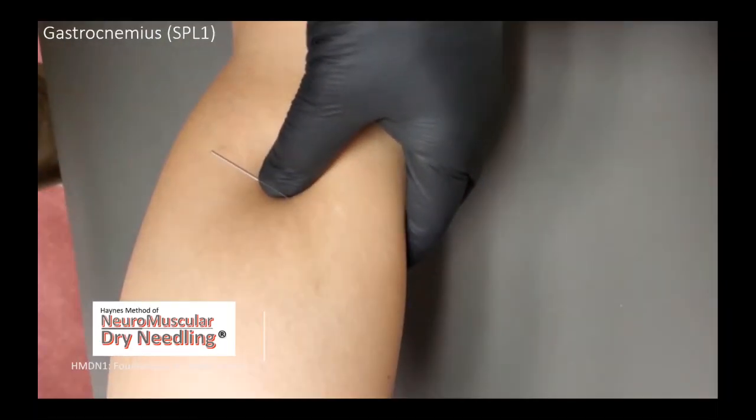And so here we're just demonstrating the medial aspect. Easily could also go ahead and needle the lateral as well. Probably not a bad idea to do that. As far as a protocol, I would probably limit myself to the medial simply because we tend to see more dysfunction there on that medial piece.